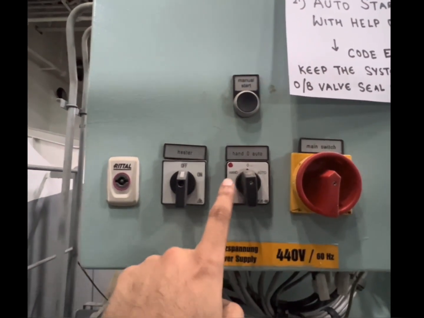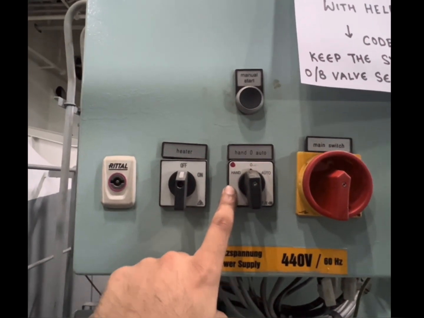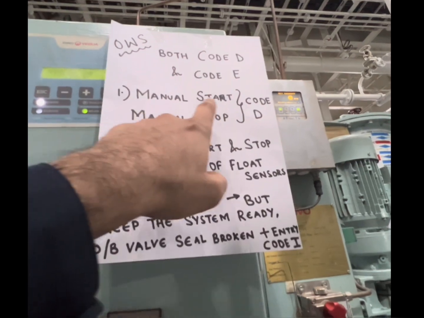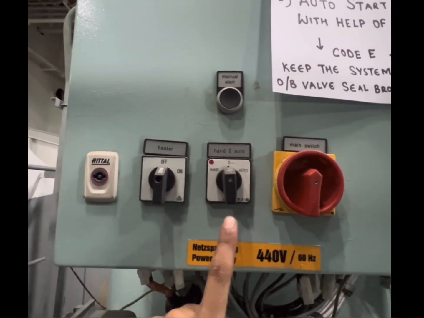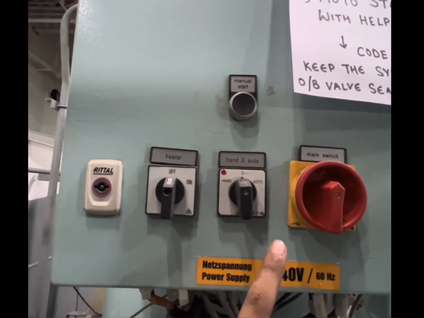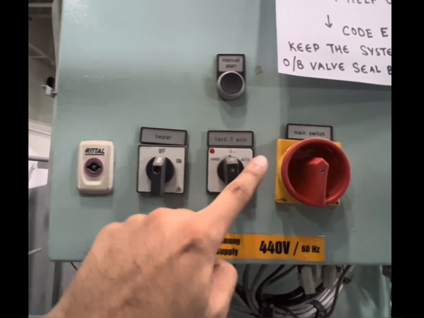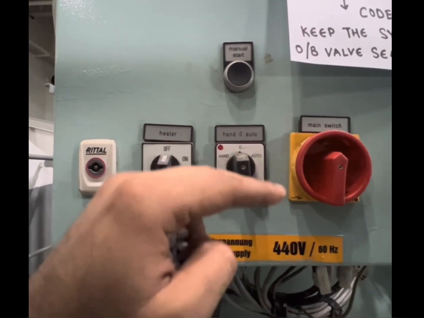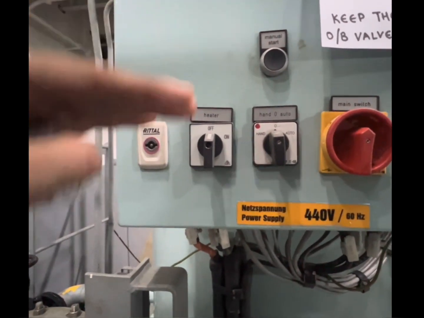So when you operate in manual mode, you have to prepare the line, open the overboard valve, break the seal, and in that case you have to put the entry in code D. But if you want to use the oily water separator in auto mode, if you are sure that the filters are clean and it will not give unnecessary alarms, then you can put it in automatic mode, with the help of level sensors inside the bilge holding tank, the high level sensor and low level sensor.